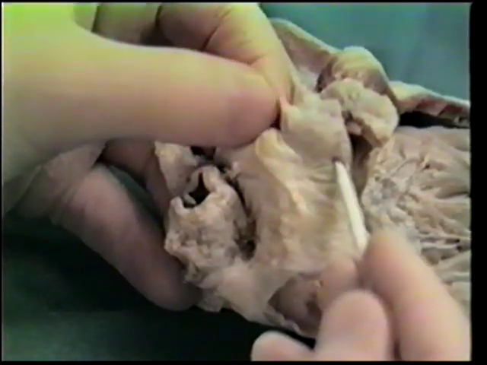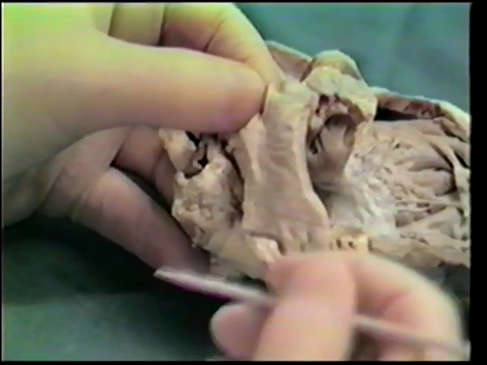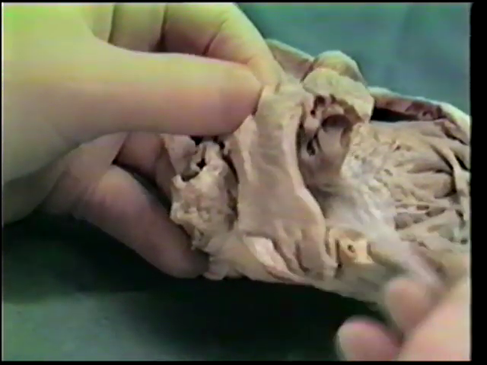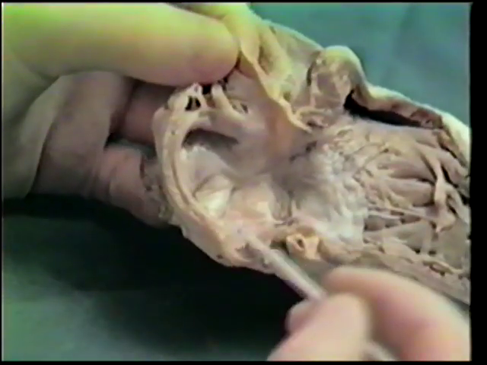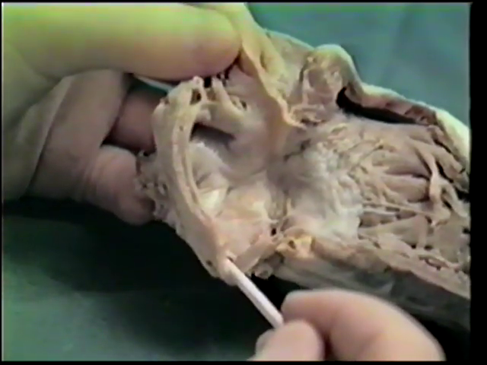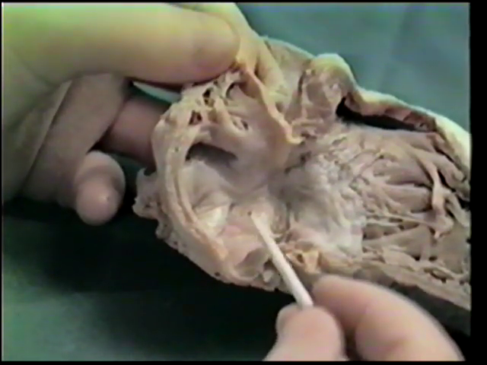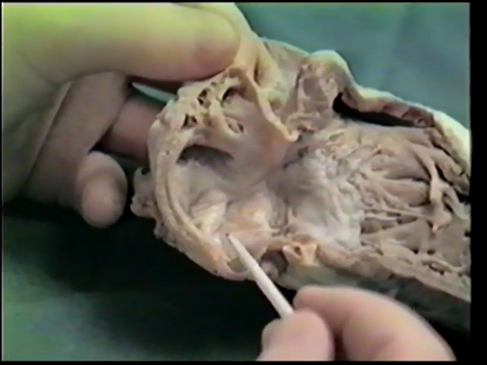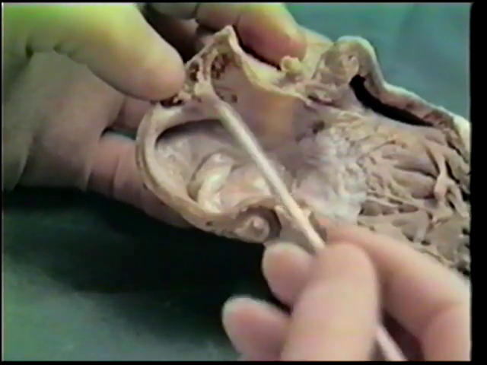Now, a lot of words have been written in the past about tracts of tissue extending from the position of this node and carrying the impulse through the atrial myocardium towards the atrioventricular node, which we're going to look at shortly. But in all our research, we've never been able to find discrete tracts of tissue within the atrial myocardium.